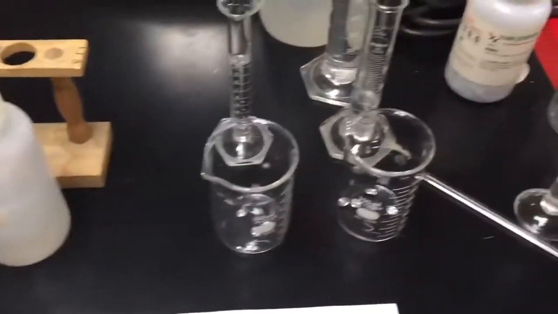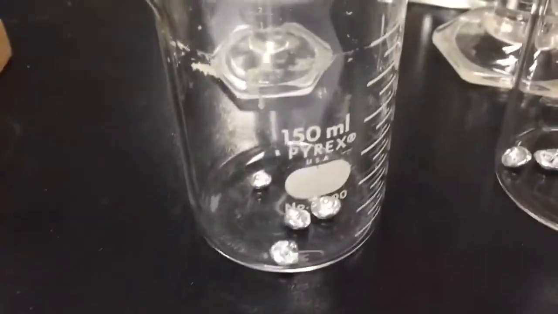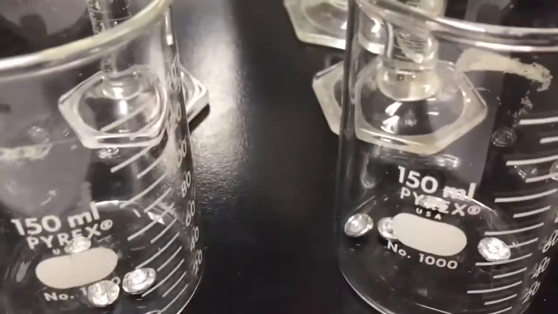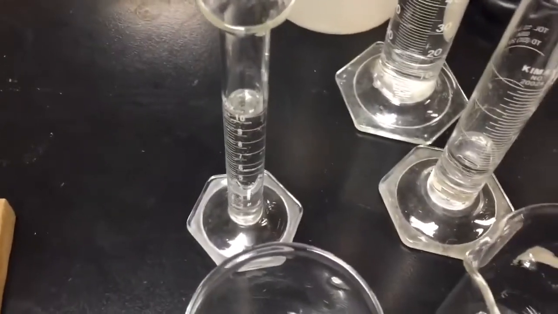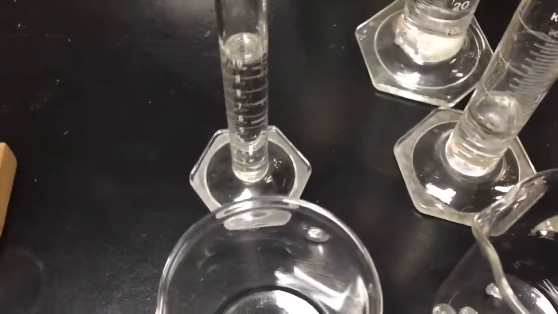Now, another factor I'd like to talk about would be the concentration of the reactant. So I have in these two beakers some zinc ingots. You can see those at the bottom. I believe I have 4 zinc ingots in each. And in this graduated cylinder here, I have some 6 molar hydrochloric acid that's quite concentrated.